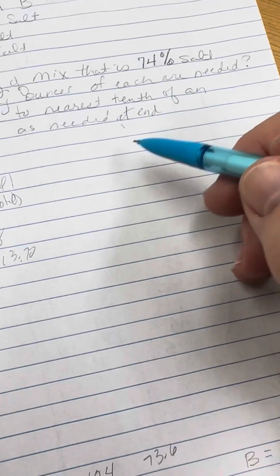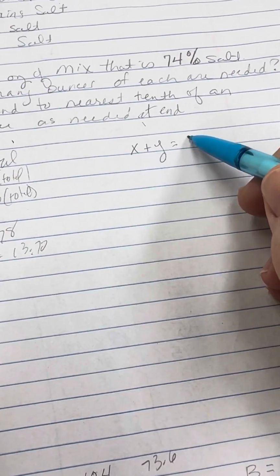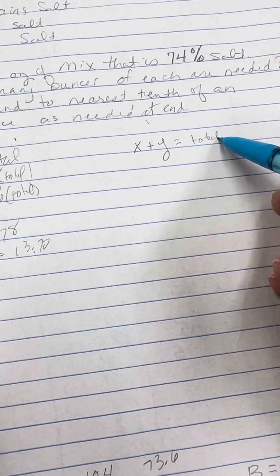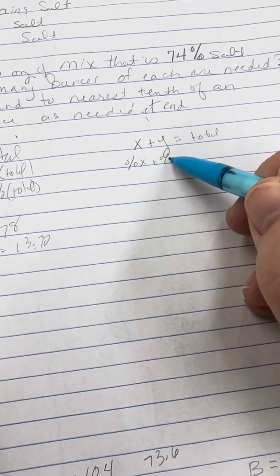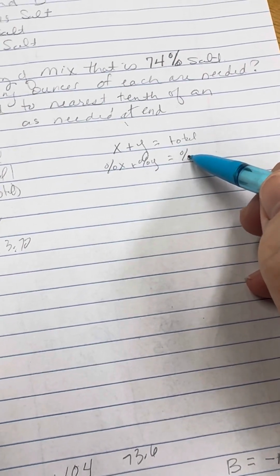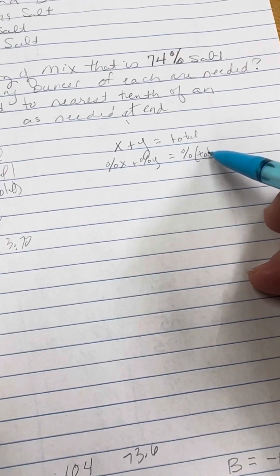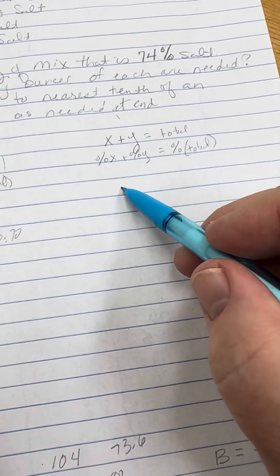For this one, we're doing percentages. So the first thing we're going to do is x plus y equals a total of something, and then a percentage times x and a percentage times y will give me my wanted percentage times my total. That's the pattern I use for this particular one.